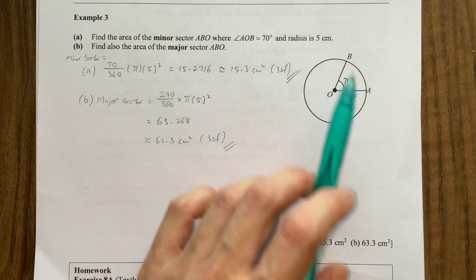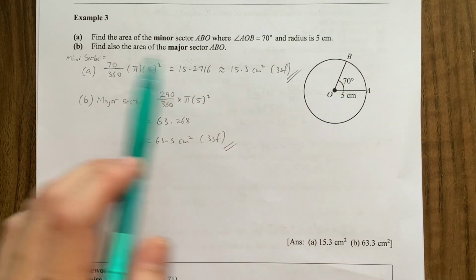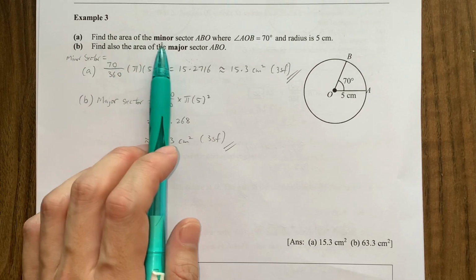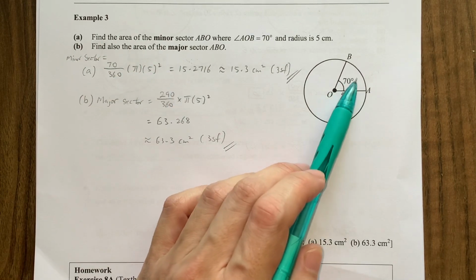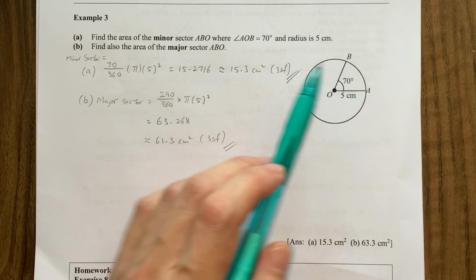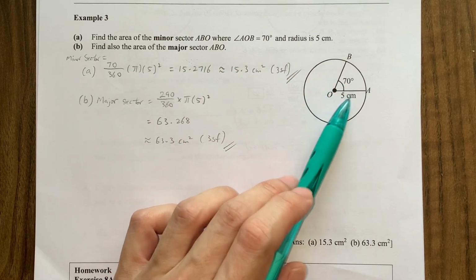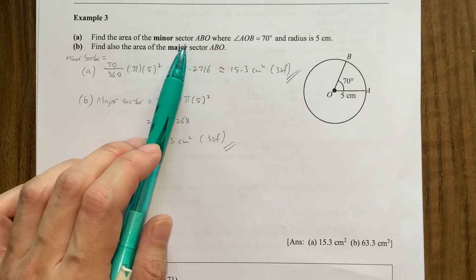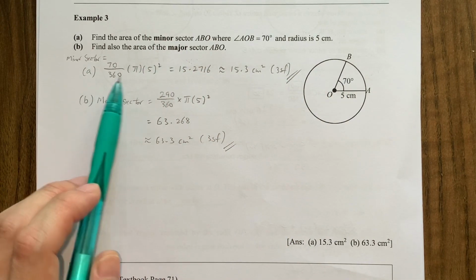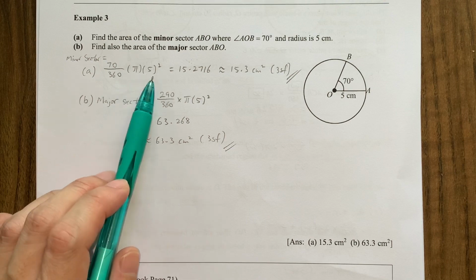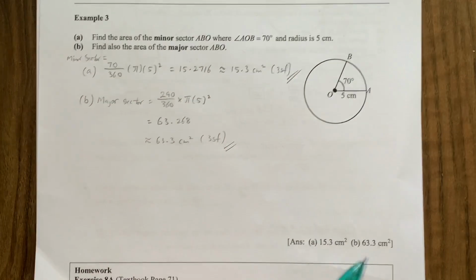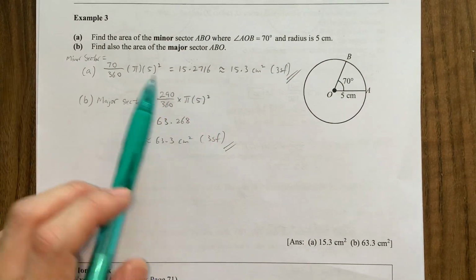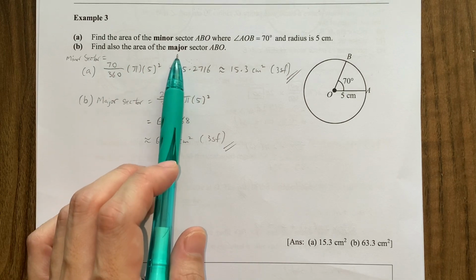So again, I have a circle, I got 70, I got the radius 5. What do I want? I want area of the minor sector, so it will be this part. Okay, so it's quite easy. So it's going to be 70 over 360 times pi r square because I want sector. So pi r square, 5 is the radius. Press calculator, done.